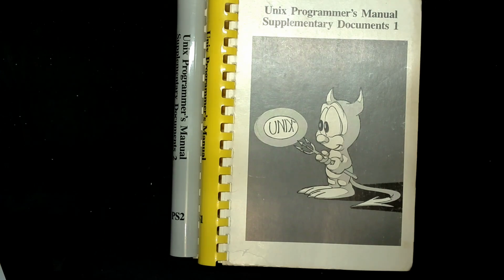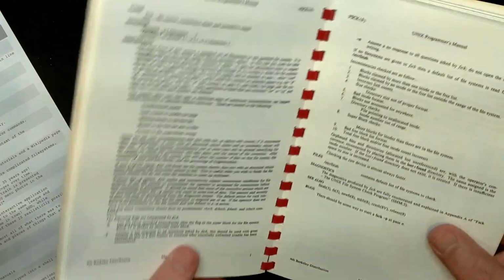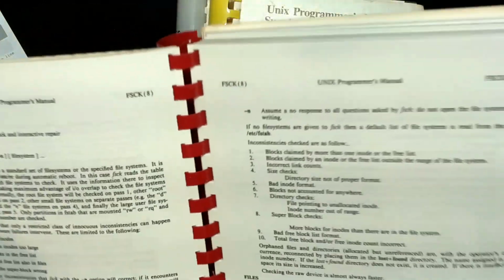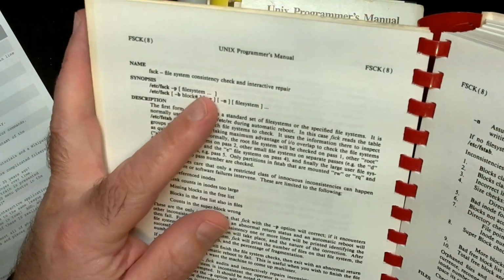It's always worked. And it's always had more functionality and features than MySQL. So, I don't know. All right, so let's go back to the System Manager manual for a minute and look up this command right here, fsck. What the fsck is fsck, right? File System Consistency Check and Interactive Repair. And this is all the doc there was. It's all you needed to know.